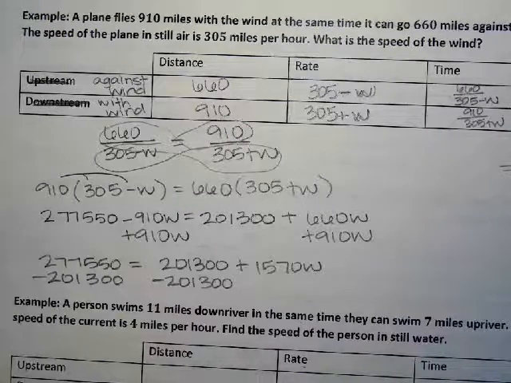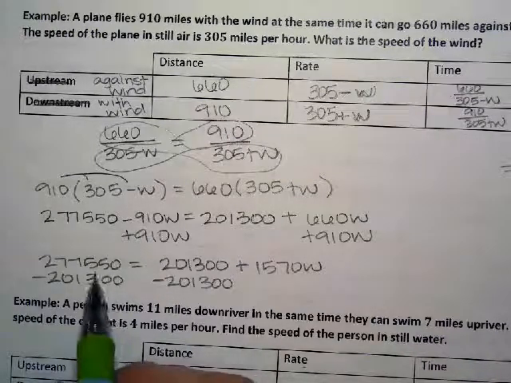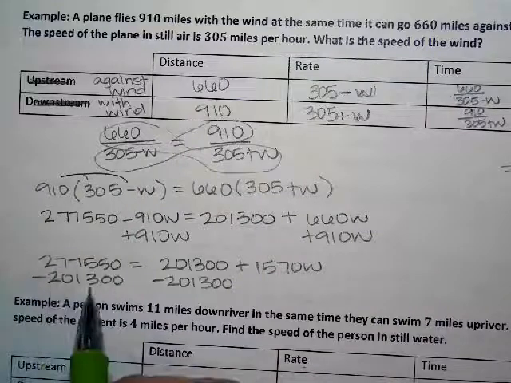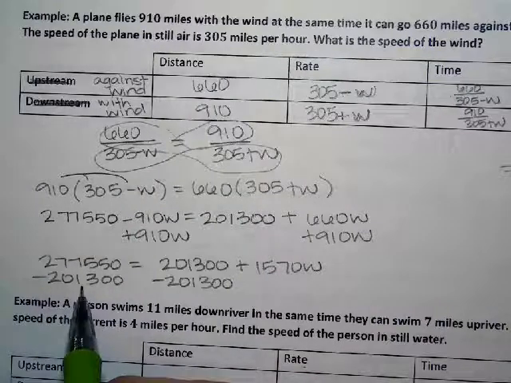So when I subtract these, what do I get? Okay.